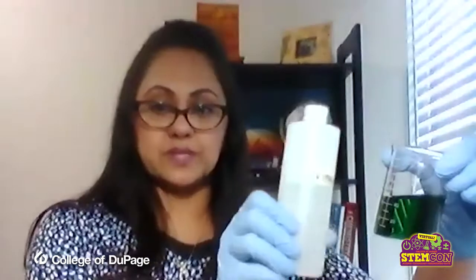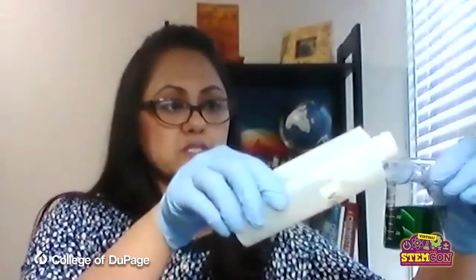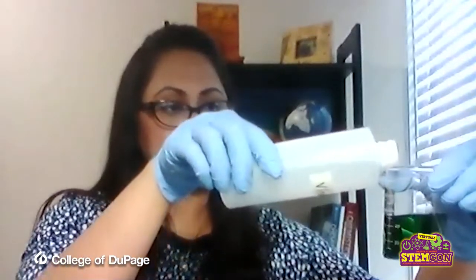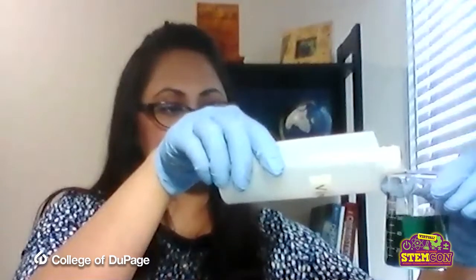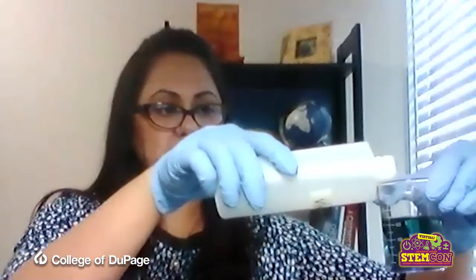Well, let's try it. So in the sample, which is the red cabbage juice with ammonia, I'm going to put little by little the vinegar. That was our most acidic of the sample. So that's the vinegar. So I'm pouring it slowly and you tell me if there's a change. Is there a change? Did you recognize a change to blue? Do you see it's more bluish now, not greenish? Okay, let's keep on going. Let's add some more.